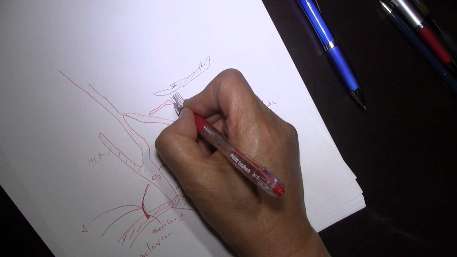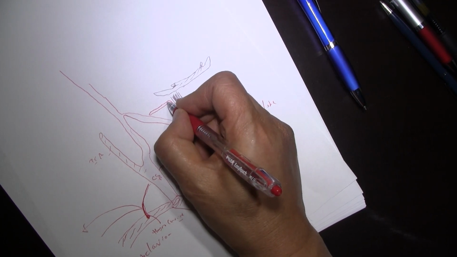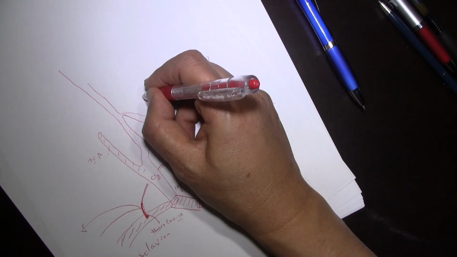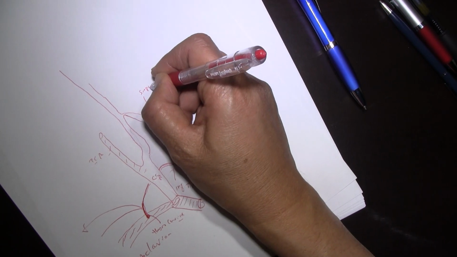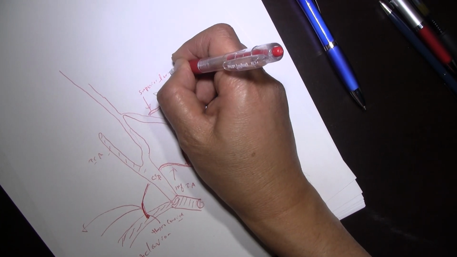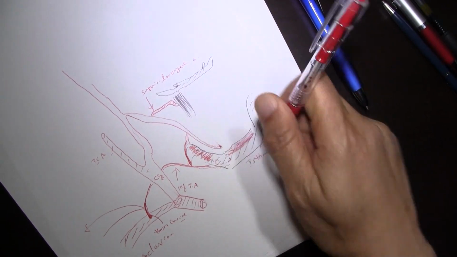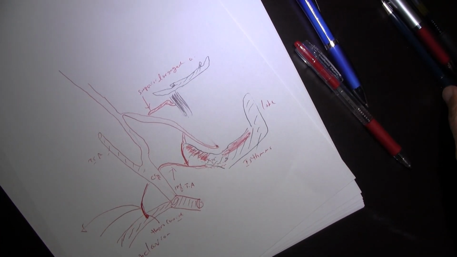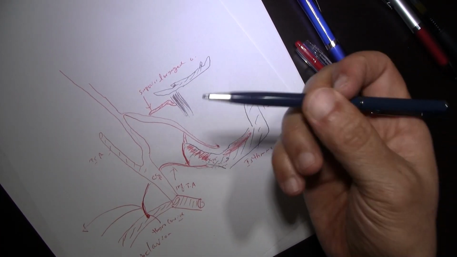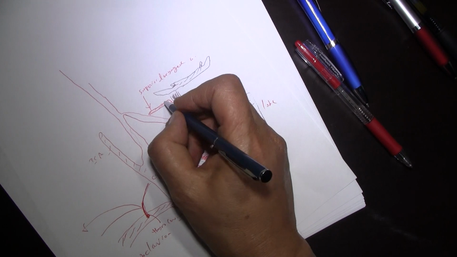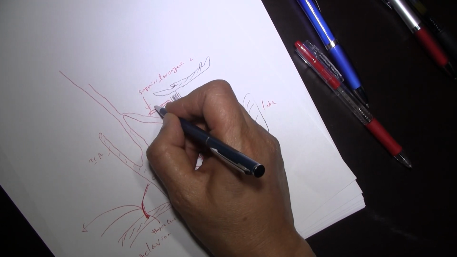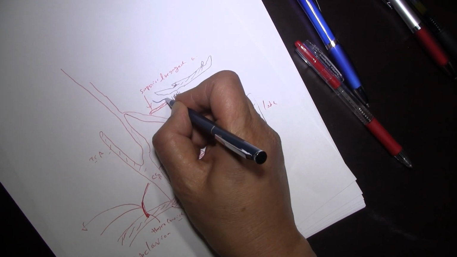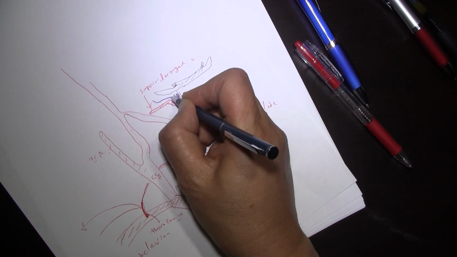This membrane is penetrated by this artery. This artery is called what? The superior laryngeal artery. The superior laryngeal artery is accompanied by a nerve coming from the vagus. This nerve is called what? It is called the internal laryngeal nerve.